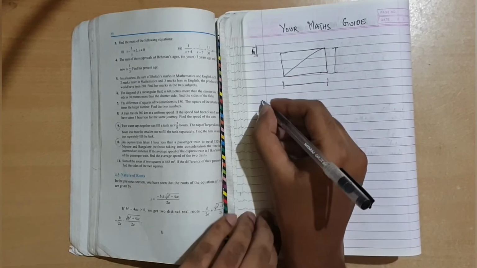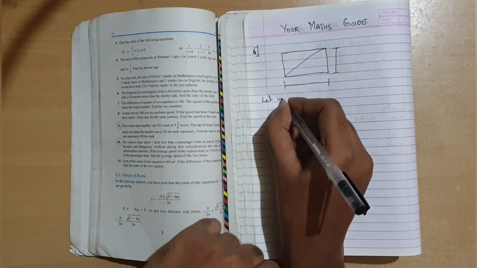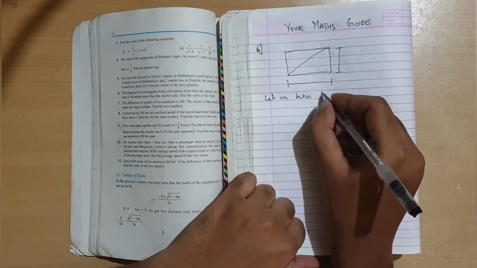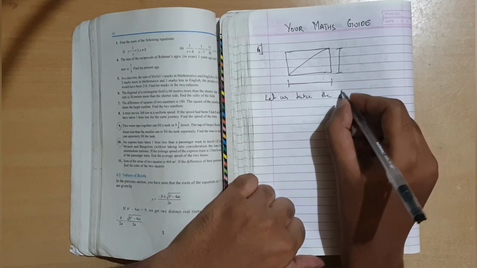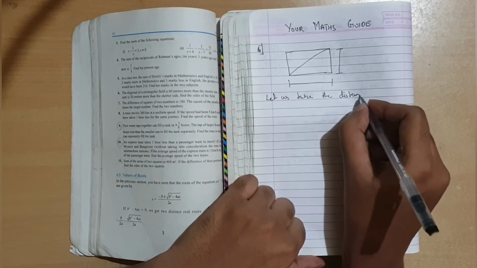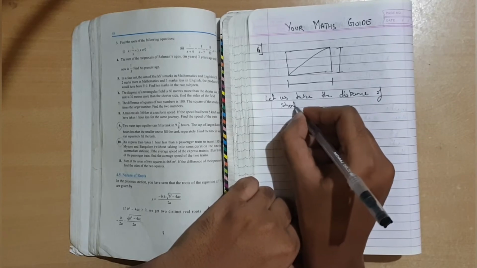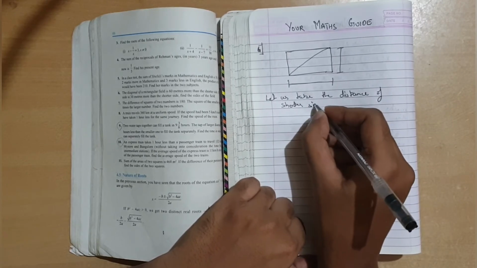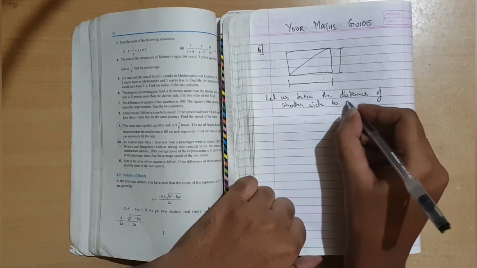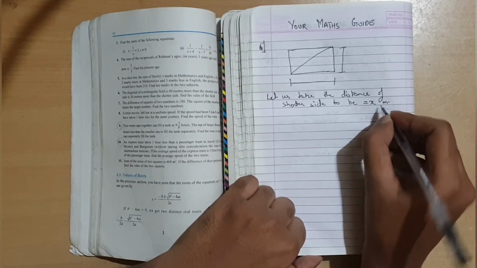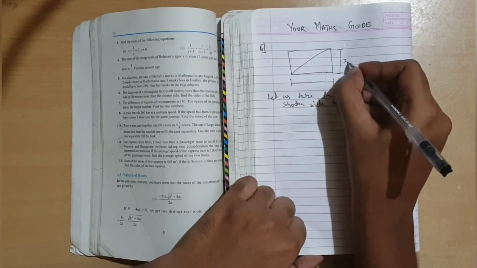So let us take the distance of the shorter side to be equal to x meters, right? So this is x.